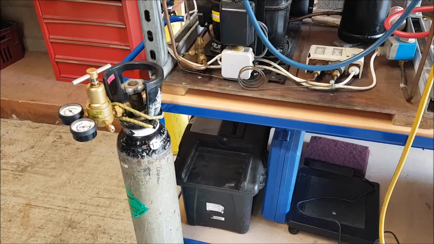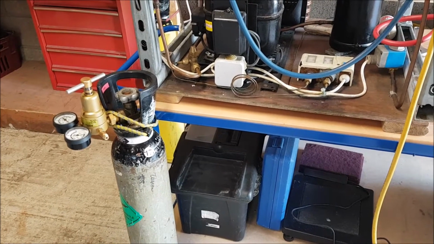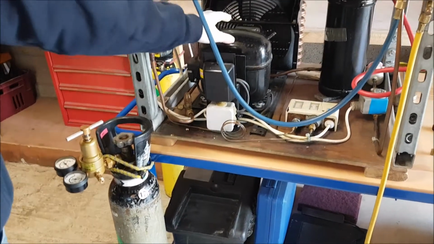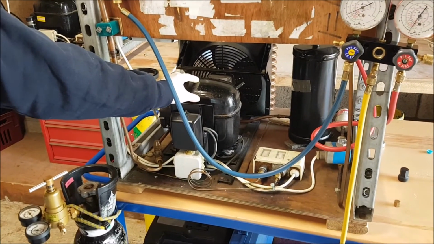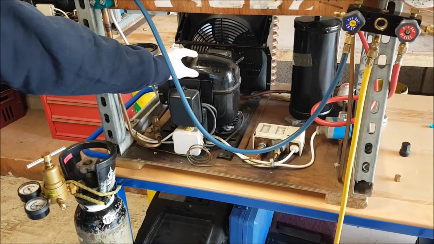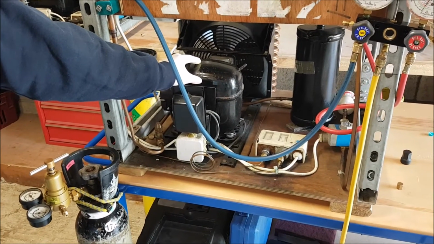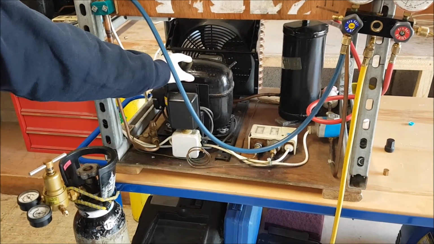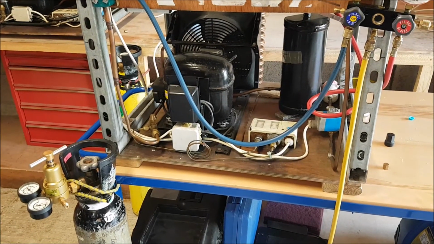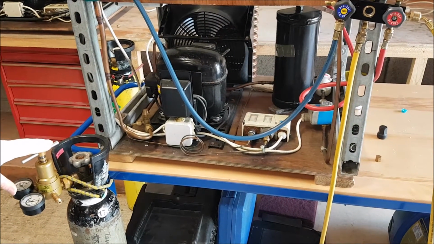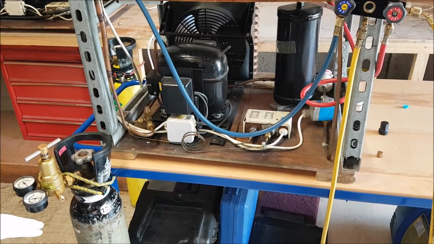The reason why is because we do not want to introduce oxygen to a refrigeration system. Oxygen and the oil that's contained within the compressor are a catalyst to cause an explosion. If you introduce pure oxygen into this system, as soon as it hits the oil, you will have an explosion. So please make sure that you check with your supplier and check the labels of your bottles.